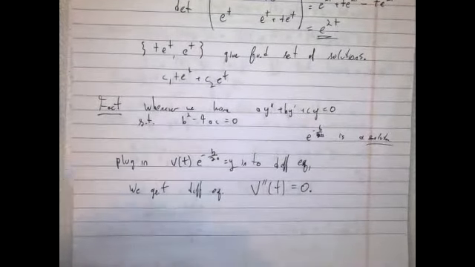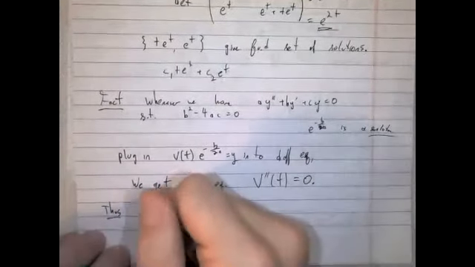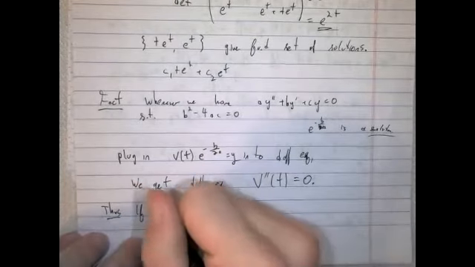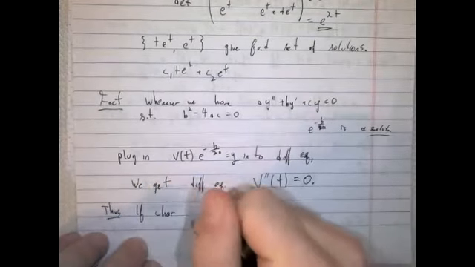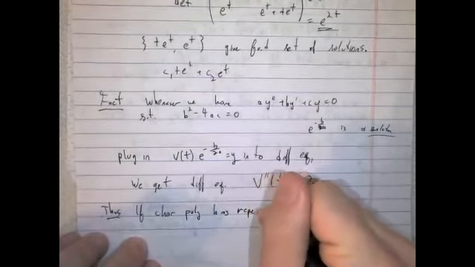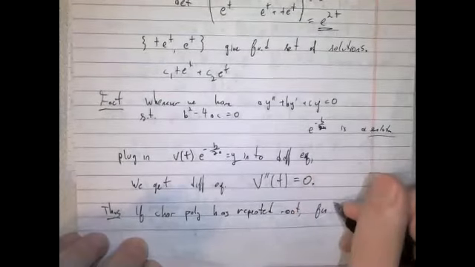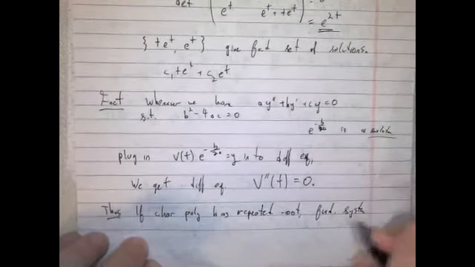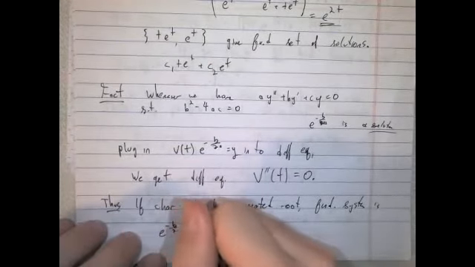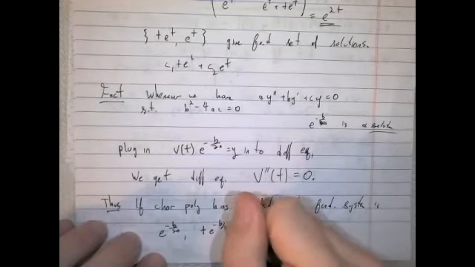So thus, if the characteristic polynomial has a repeated root, a fundamental system is e^(-b/2a) and t e^(-b/2a).